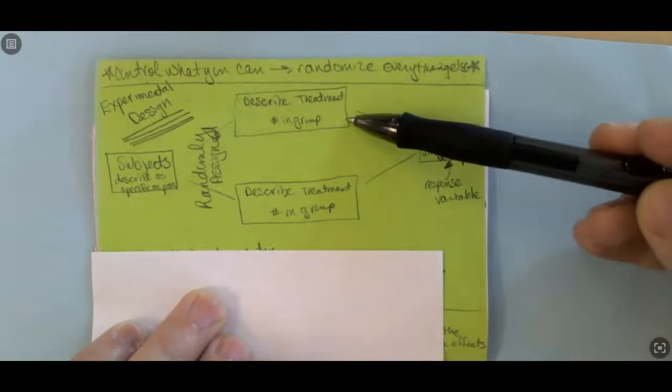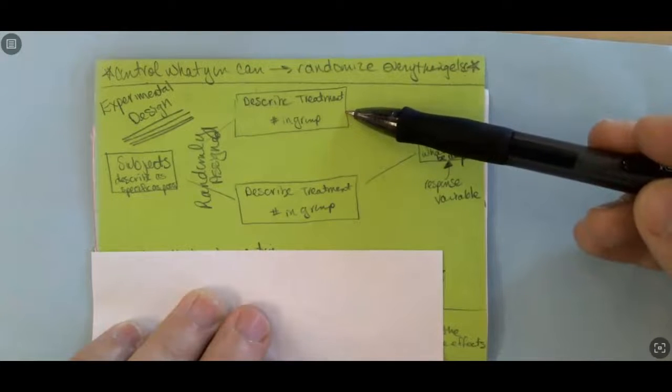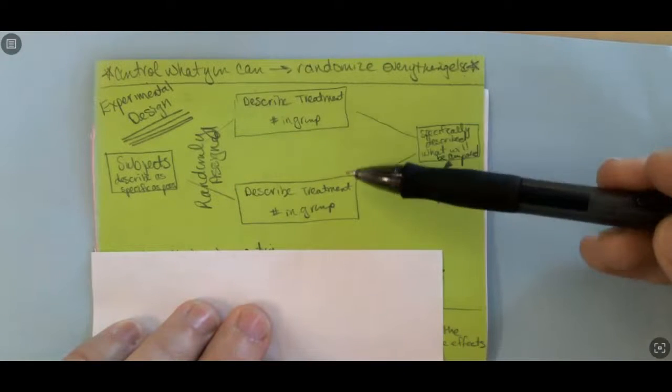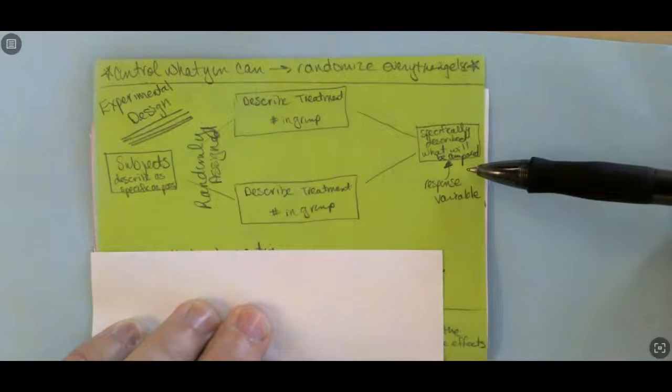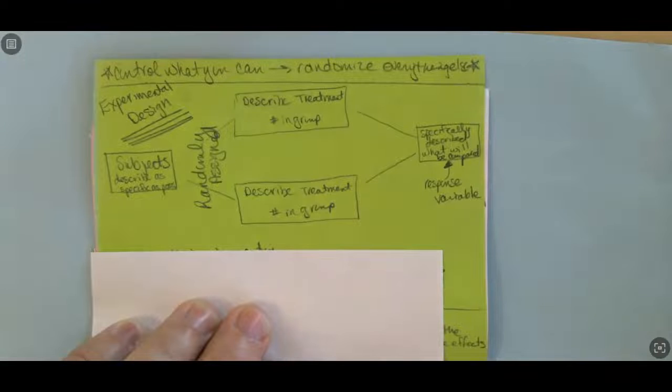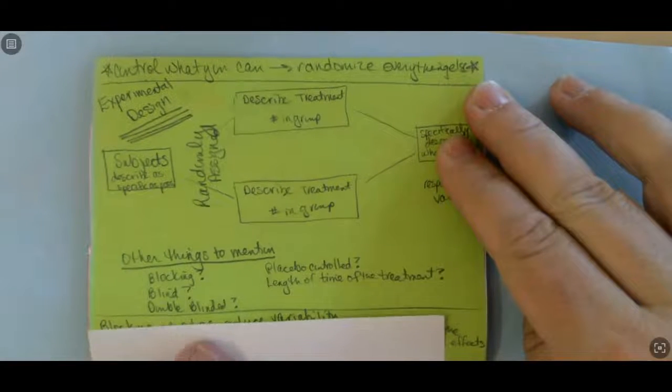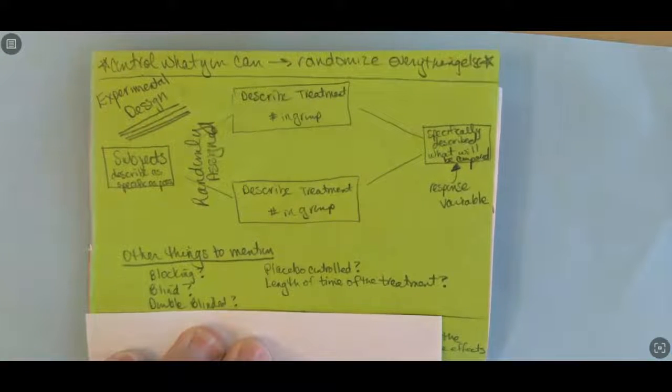You describe each treatment clearly and how many people are in each treatment, and if one group has a placebo, you explain it in the other one. And then right here, this is the response variable, and this is where you specifically describe what will be compared. Remember, underneath, you need to talk about whether things are blocked, and if they're blocked, what did you block by?